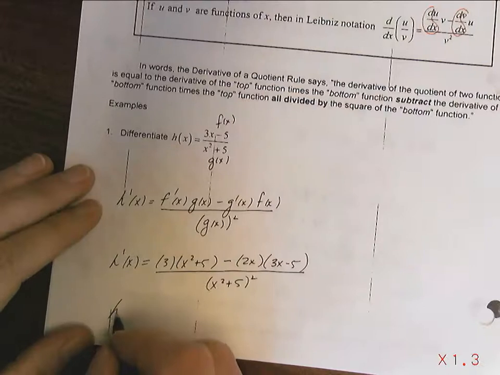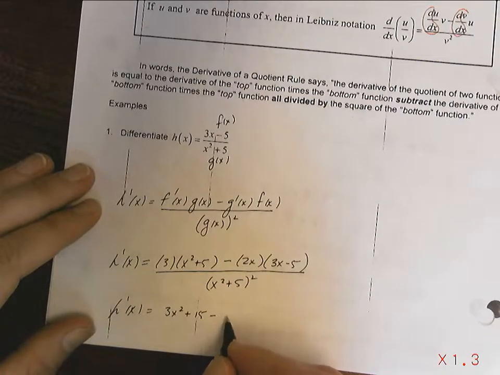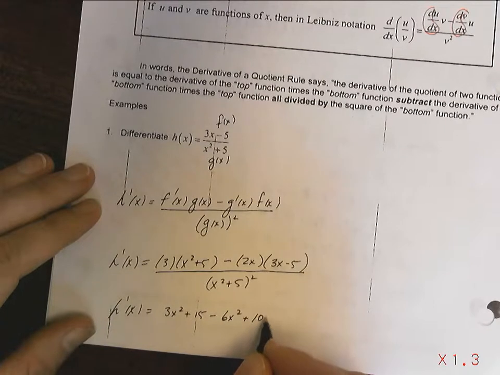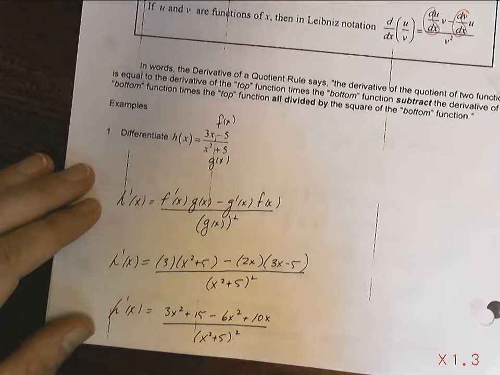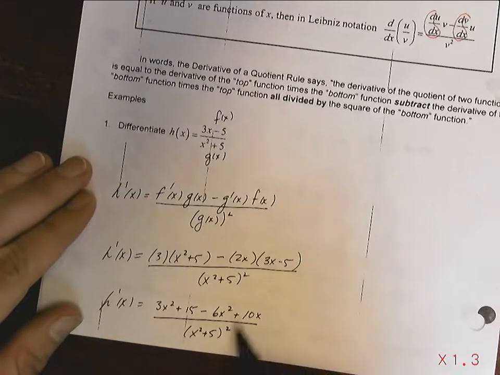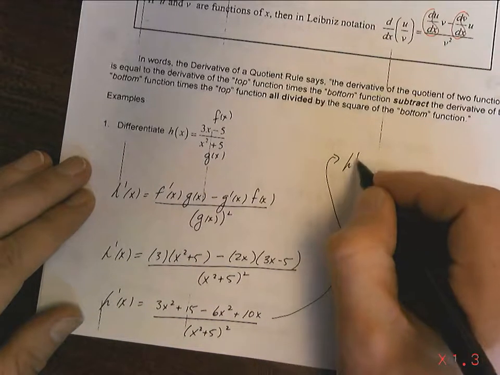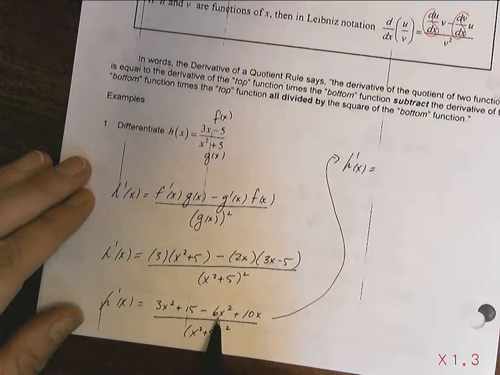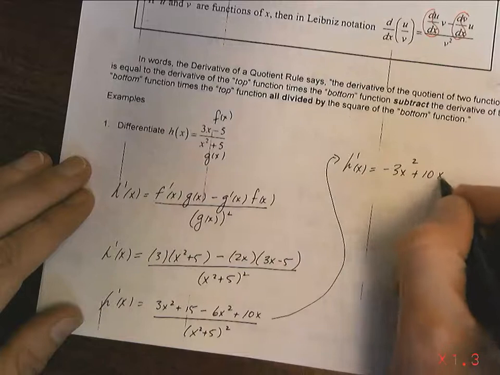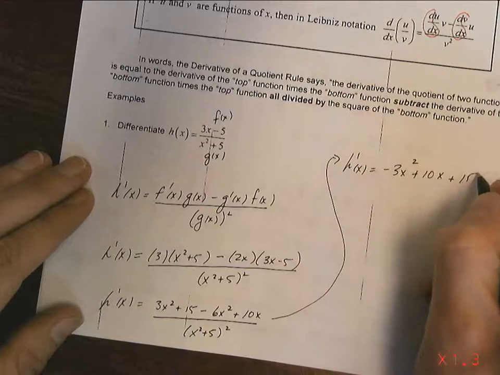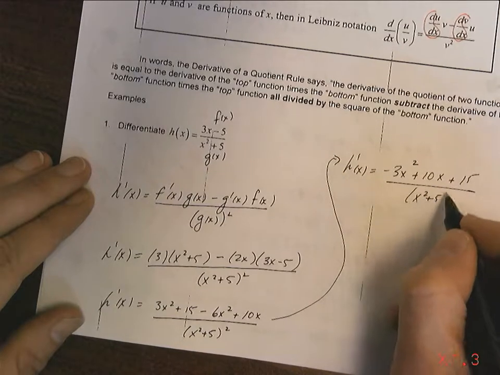So, h prime of x, expand: 3x squared plus 15, minus 6x squared plus 10x, all over the bottom. Don't expand the bottom, because if we can factor, we're going to. If we can reduce, we're going to. We're going to leave that in factored form. So h prime of x: 3x squared minus 6x squared is negative 3x squared, plus 10x, plus 15, all over x squared plus 5, squared.